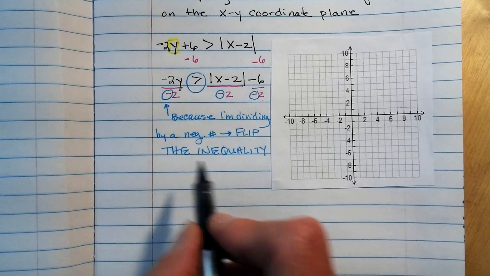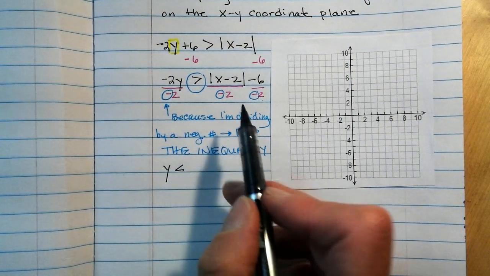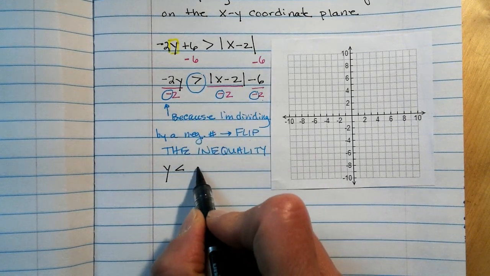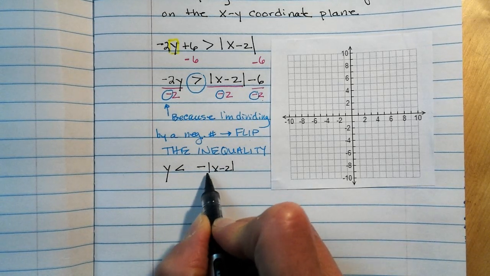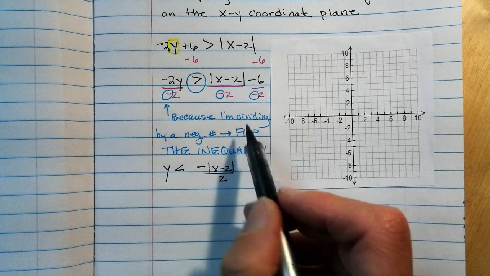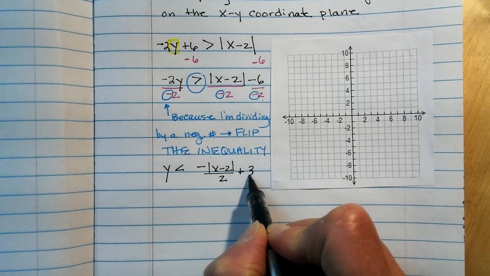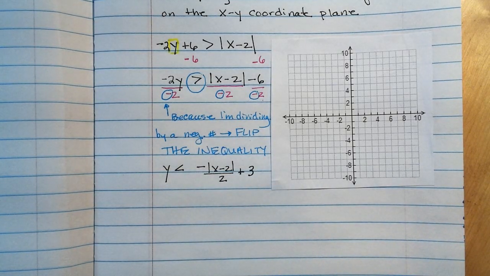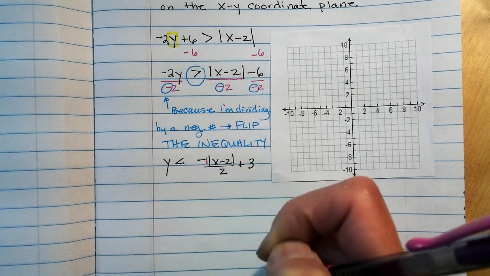So then what I end up getting is y is less than, now this negative doesn't matter if it's in the bottom, the middle, or the top, so it's going to be a negative absolute value of x minus 2 over 2, and then a negative divided by a negative gives me a positive 3. You can keep it in this form. A little bit more sophisticated is that you understand that this is being multiplied by a -1.